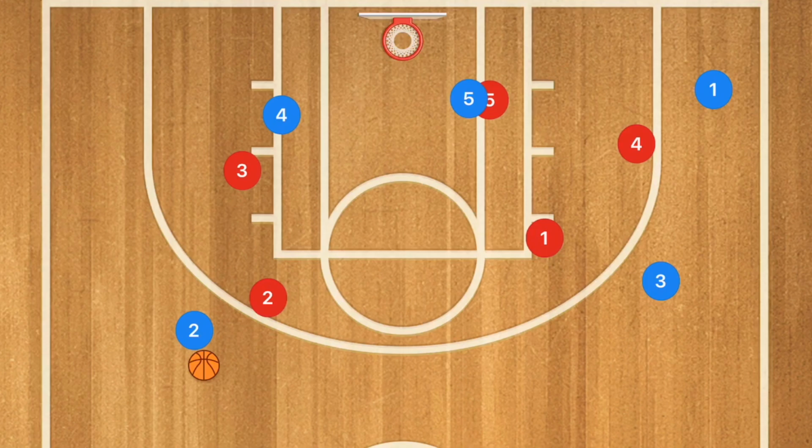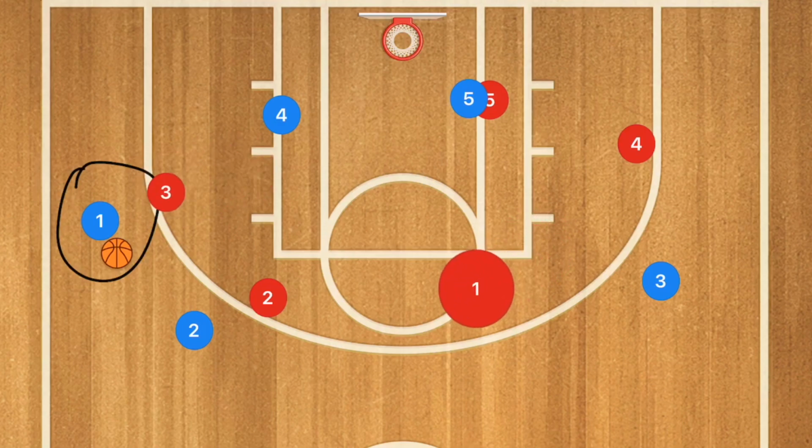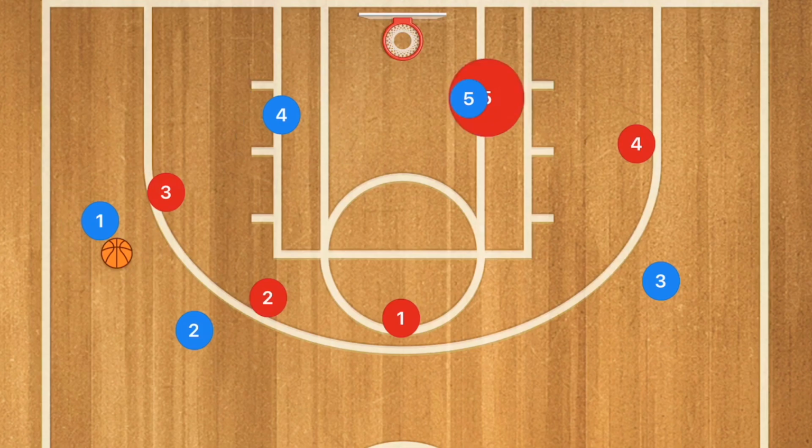We are now going to have player 1 cutting across the baseline and popping out. And we're going to be having player 2 pass down to player 1. At this point in time, our defense is shifting, and we may again have player 4 open for a layup.